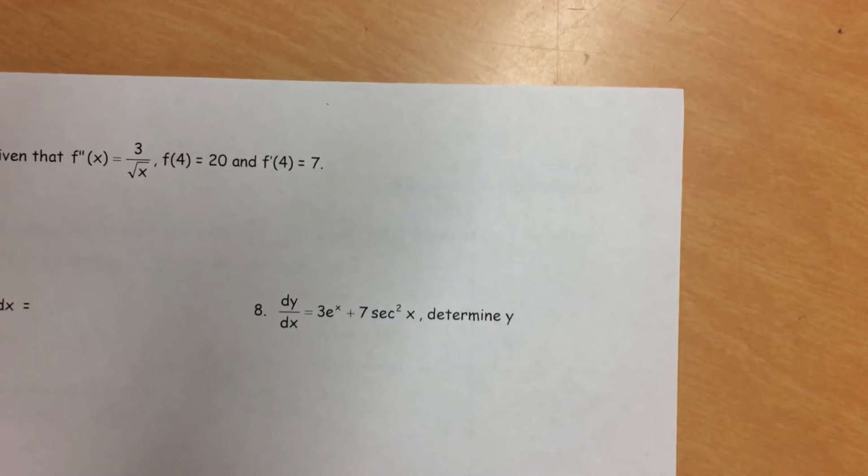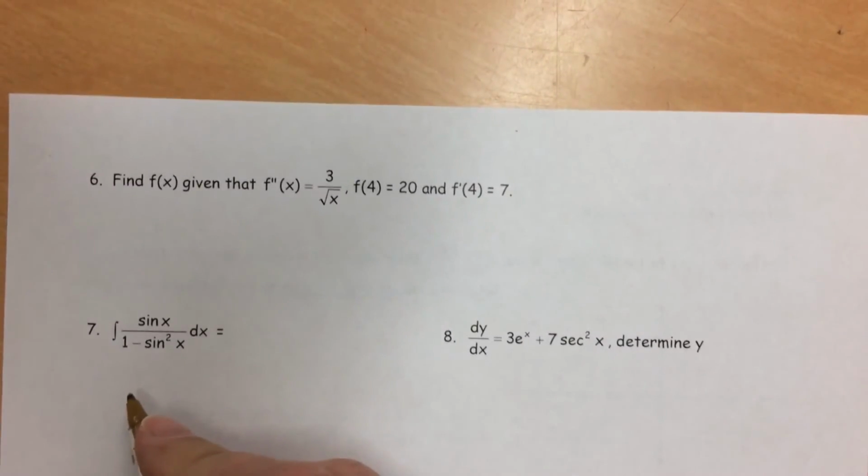All right. Any tricky ones in the back? Yes. Some new ones.